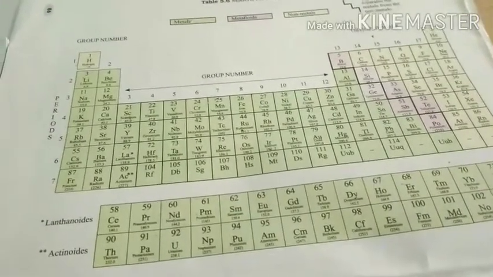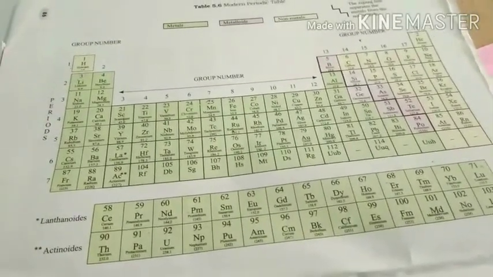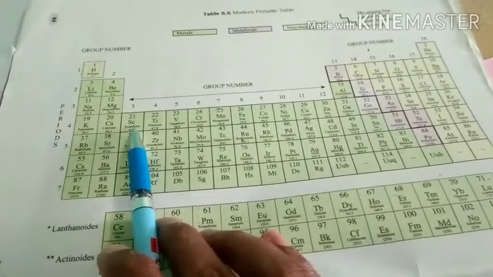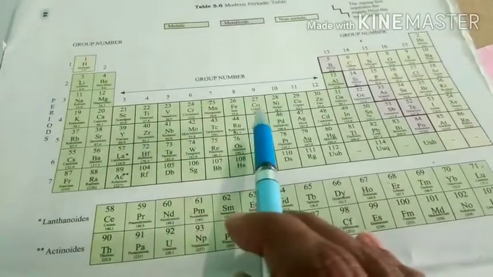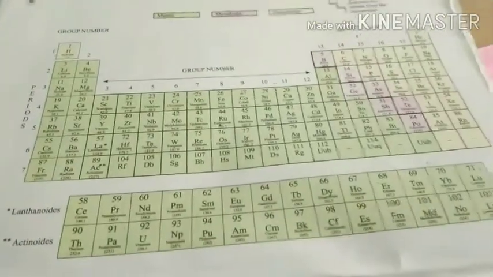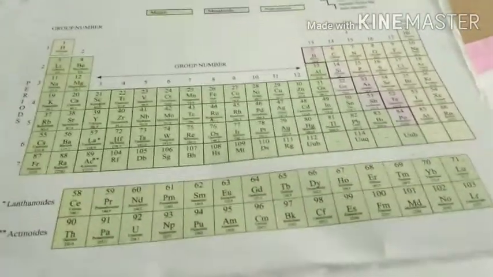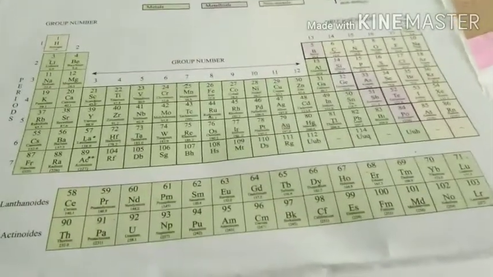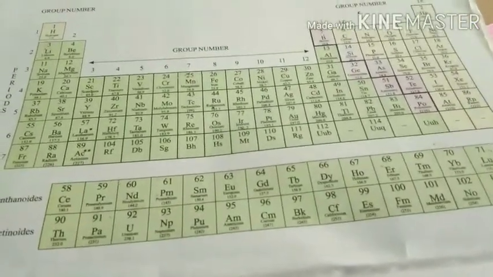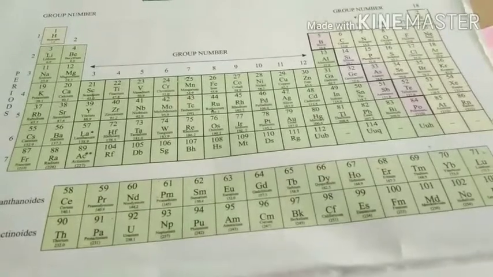Next one. Here one important point is there, that is, all transitional elements are D block elements. All transitional elements are D block elements, but all D block elements are not transitional elements. Why? That is a very important point. What I am telling is, all transitional elements are D block, but all D block are not transitional elements. Before that, we have to know what is D block and what is a transitional element.